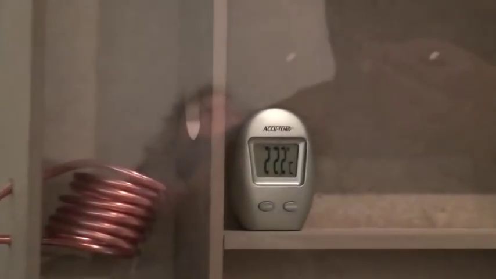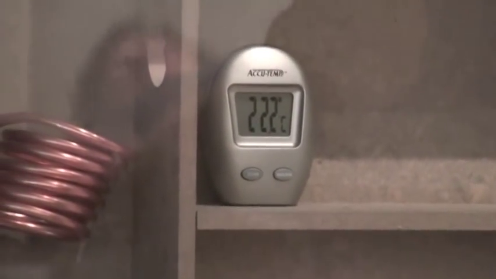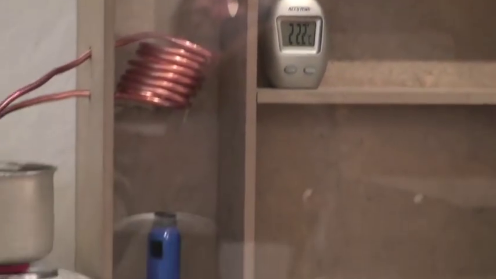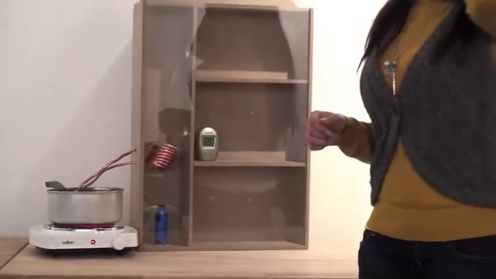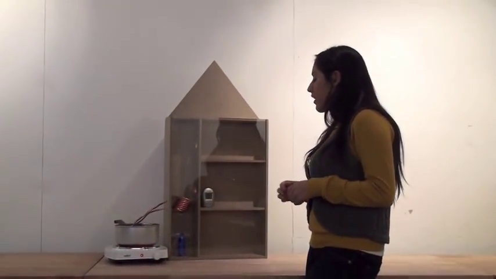Now before I continue, I'd like to draw your attention to the thermometer here. It's risen to 22.2 from its original temperature of 22.1, which shows that our system here is working. Now, I'd like to continue to explain how it works.